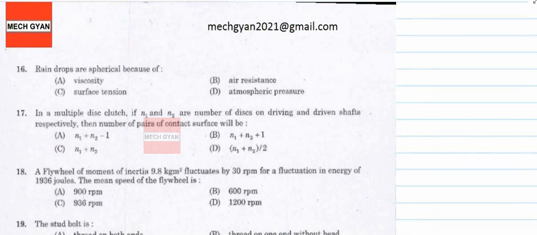Question number 16. Raindrops are spherical because of surface tension. Basically, the definition of surface tension is the tensile force acting on the surface of a liquid. So, sphericity is associated with surface tension and not with viscosity, air resistance, or atmospheric pressure.